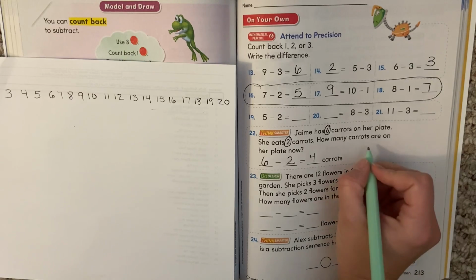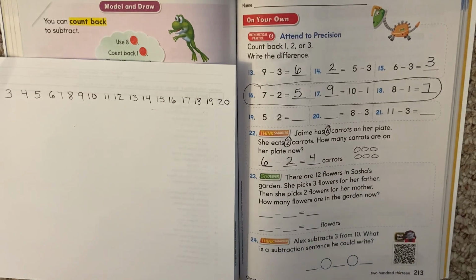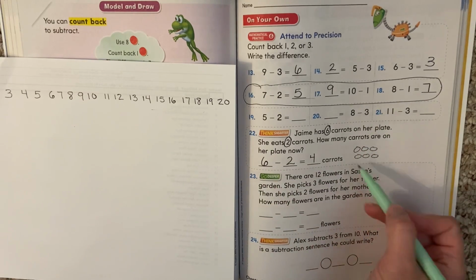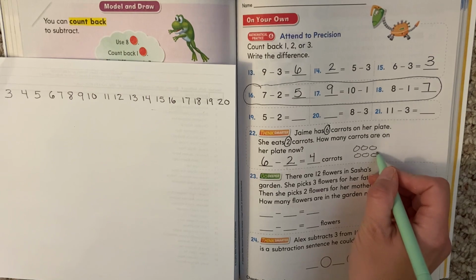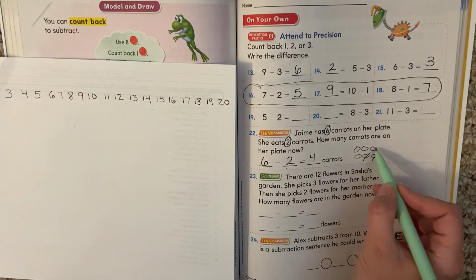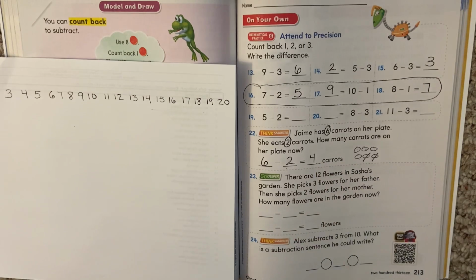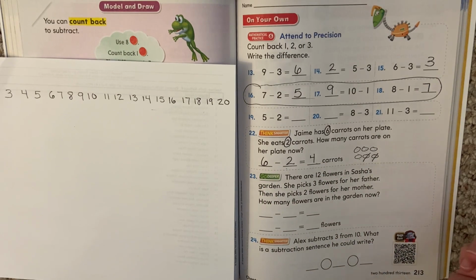And boys and girls, I'm going to show you a quick picture to show you that it's the same as when we draw a picture. It's just a little faster. Here's 6. We're going to take 2 away. So I'm going to cross off 2. 1, 2. How many are left? 1, 2, 3, 4. We still have 4. So I just wanted to show you that both strategies work.